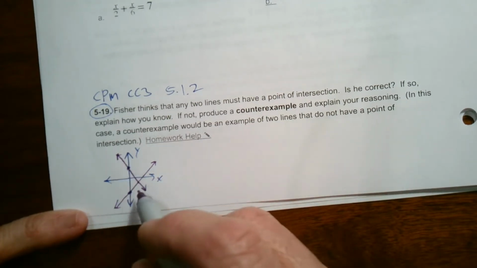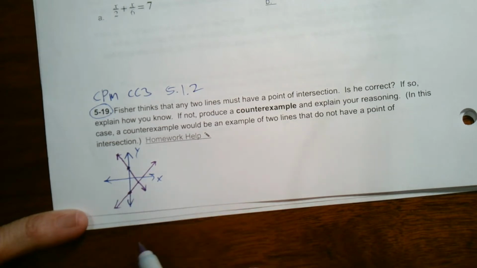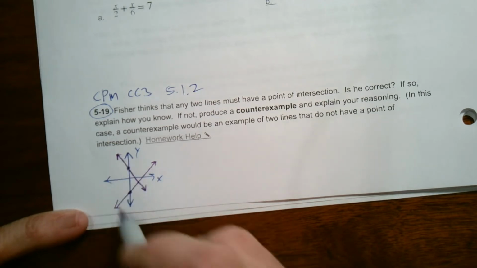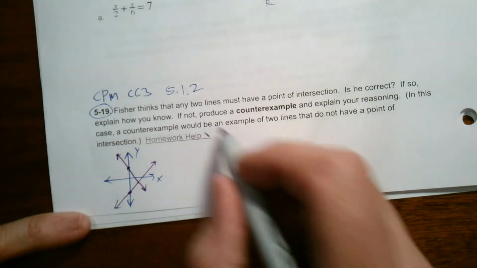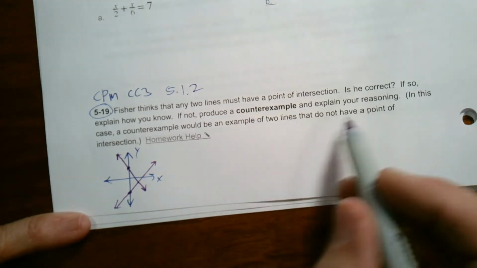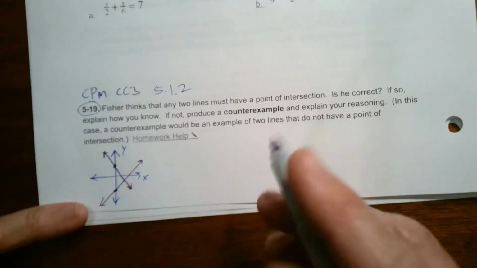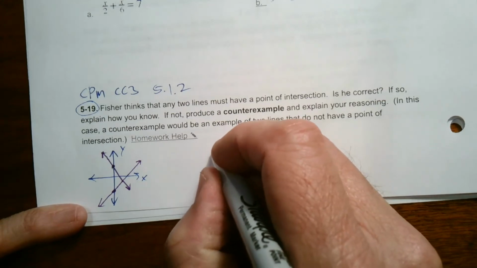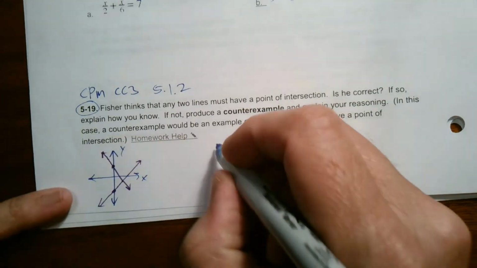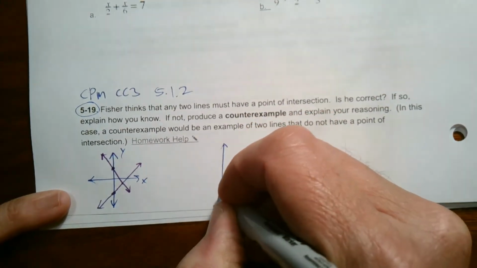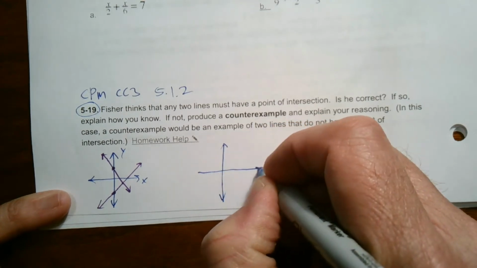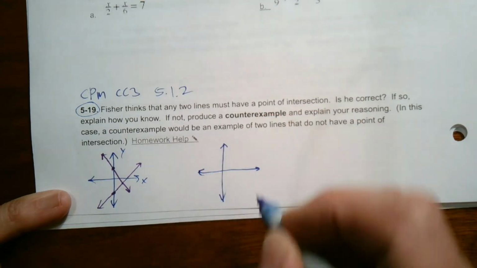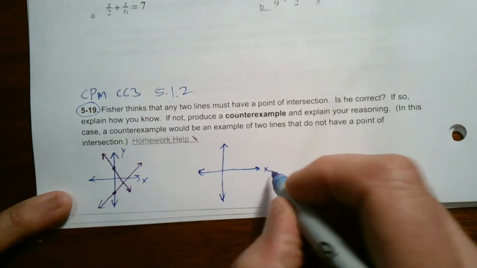And really, a lot of lines do intersect. There's a good amount of lines that would intersect. But are there examples that don't intersect? And yeah, what would that be? Well, in that case, you would have a line, and I'm going to just draw my quick little X and Y axes.